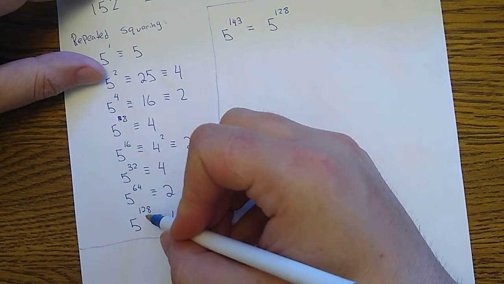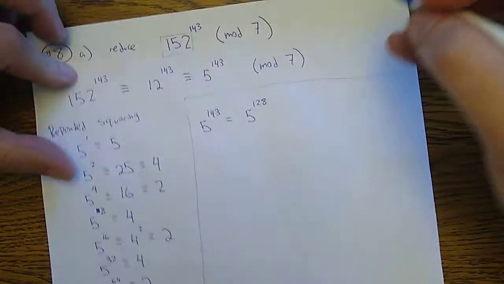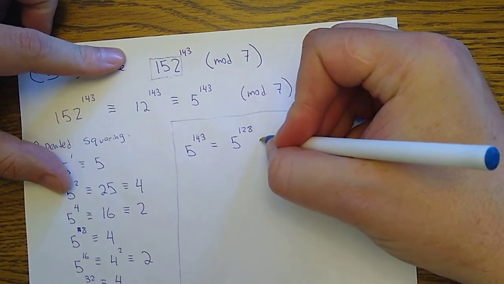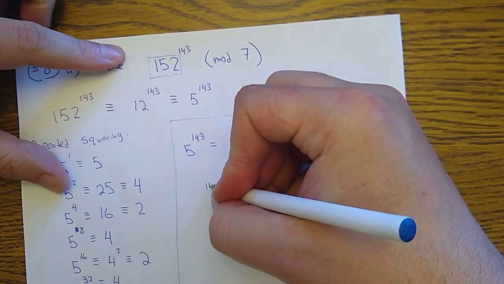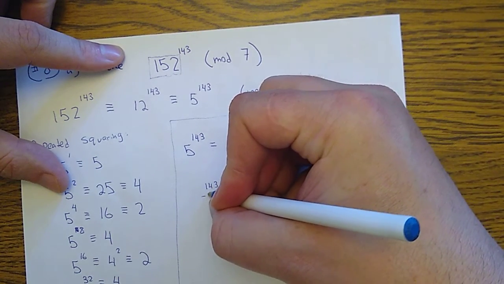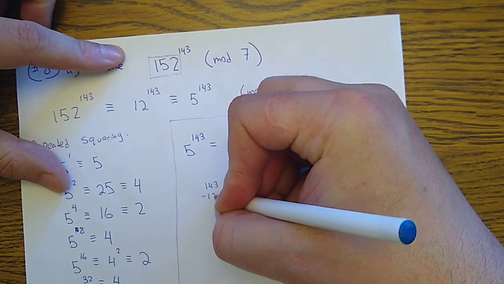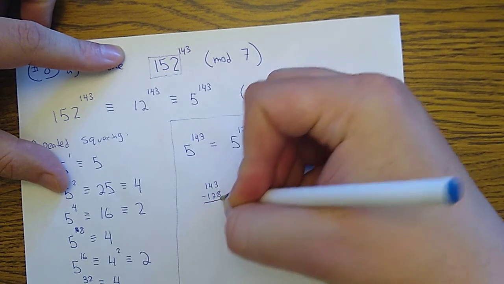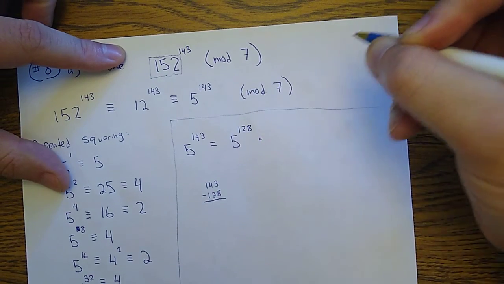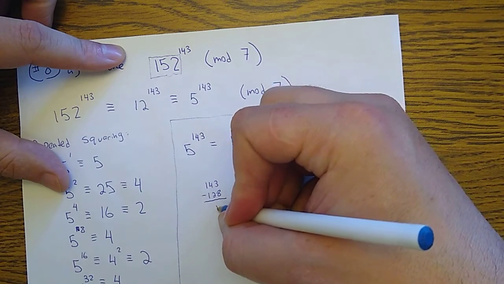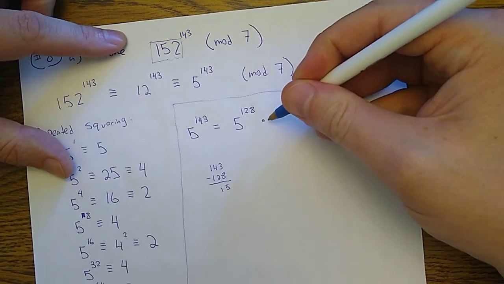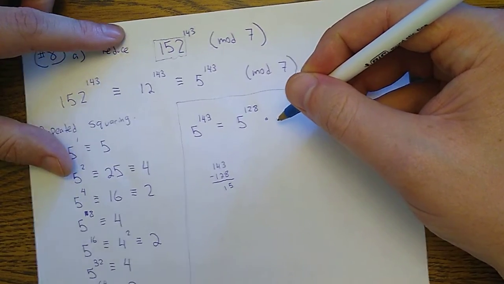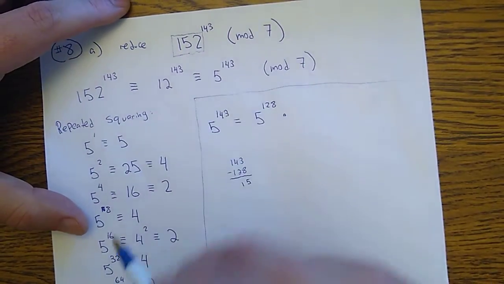First, I'll take 5 to the 128. And yeah, what is 143 minus 128? I guess it's 15, isn't it? Yeah. So I still need 5 to the 15th.